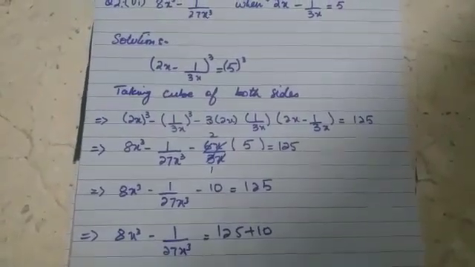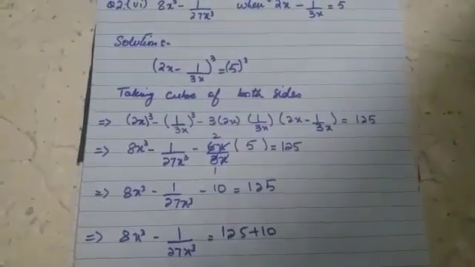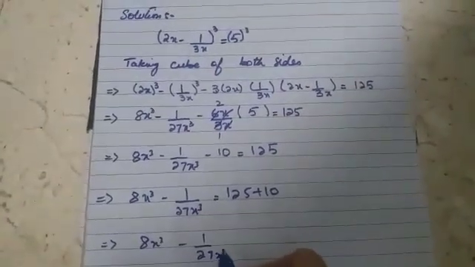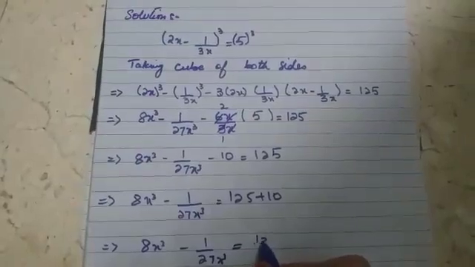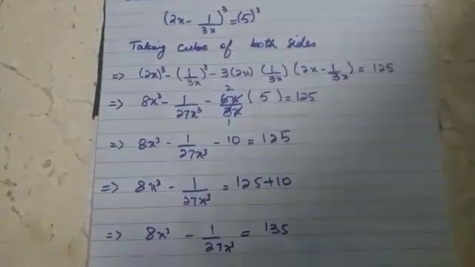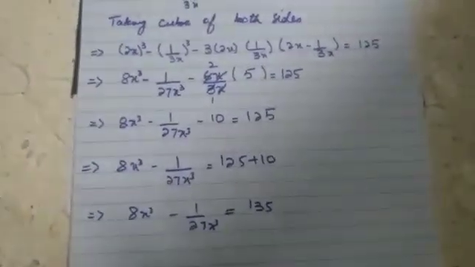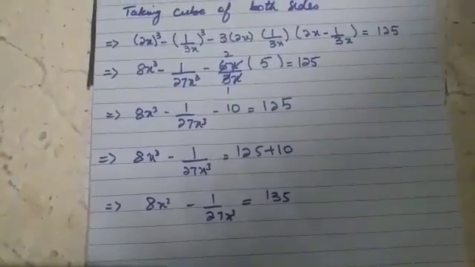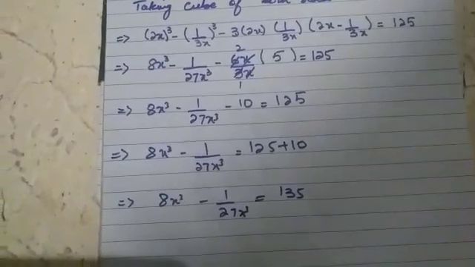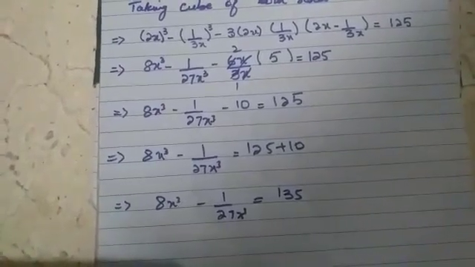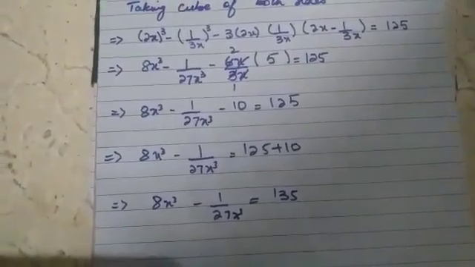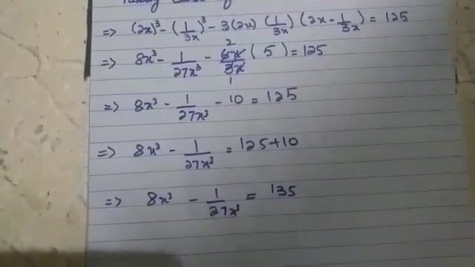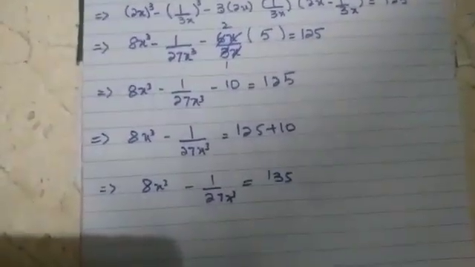As a result, 8x cube minus 1 upon 27x cube is equal to 135. So in the last, we got the value of 8x cube minus 1 upon 27x cube as 135. In the same way, you will solve all the remaining 3 parts of question number 2, where the fractions are given for finding the value.